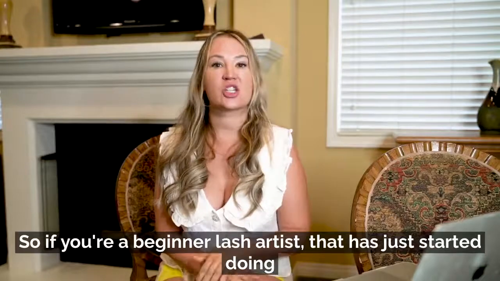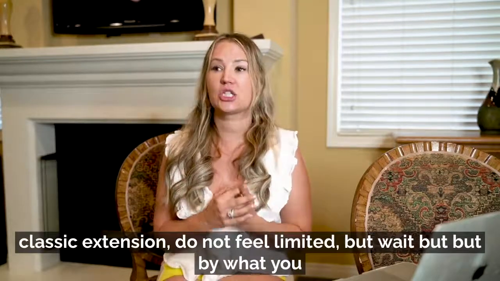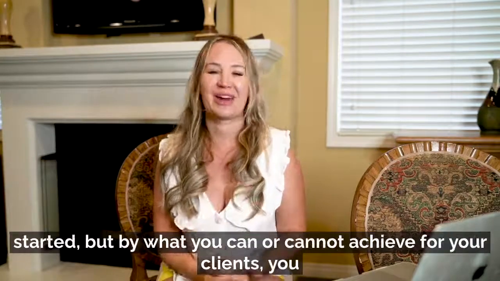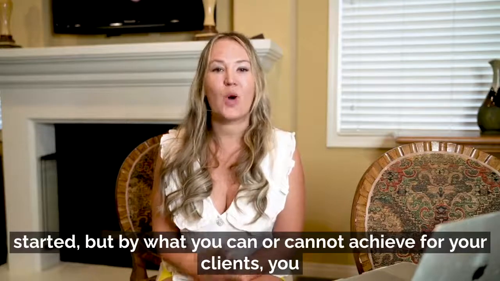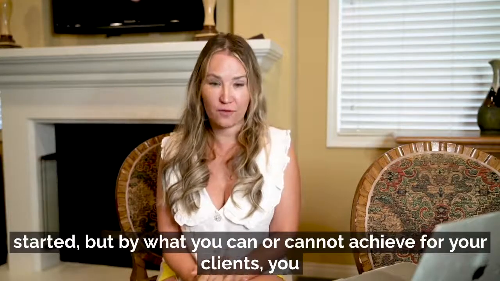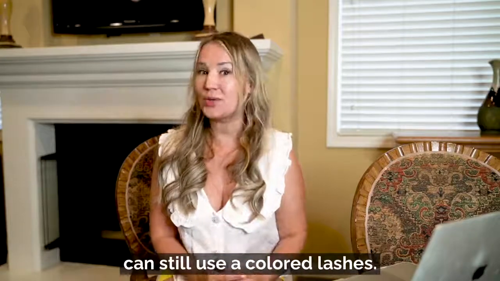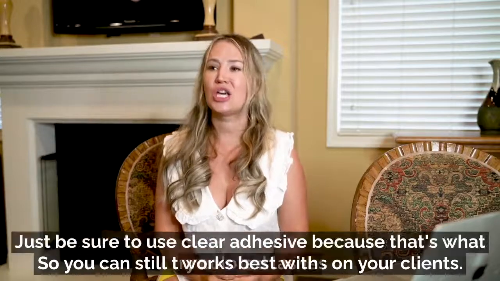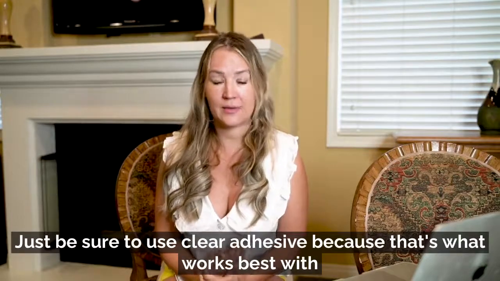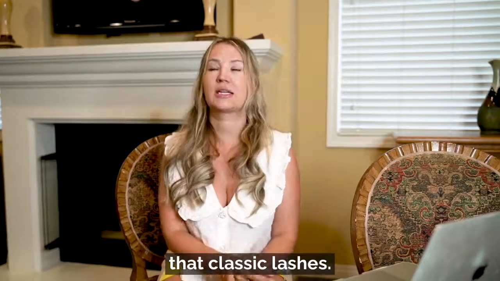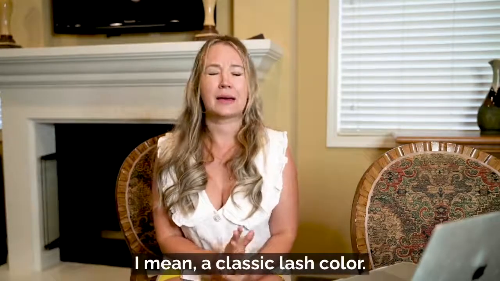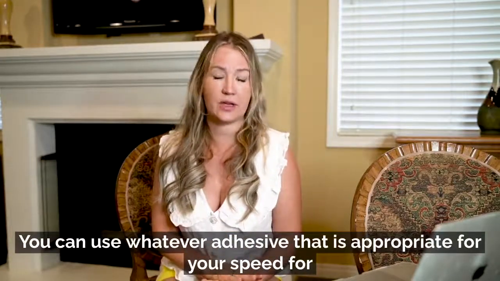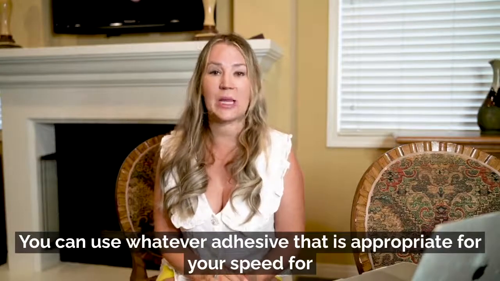If you're a beginner lash artist who has just started doing classic extensions, do not feel limited in what you can or cannot achieve for your clients. You can still try colored lashes on your clients. Just be sure to use clear adhesive, because that's what works best with classic lashes. And I mean classic lash color, not classic lashes. For classic lashes, you can use whatever adhesive is appropriate for your speed.